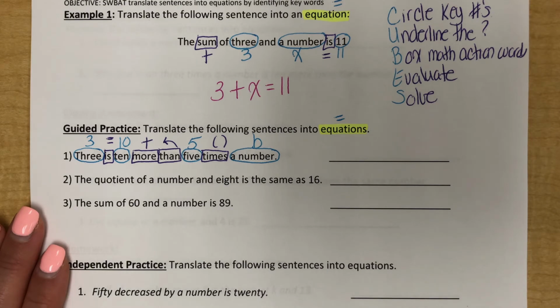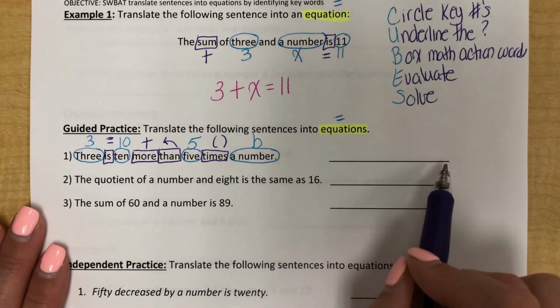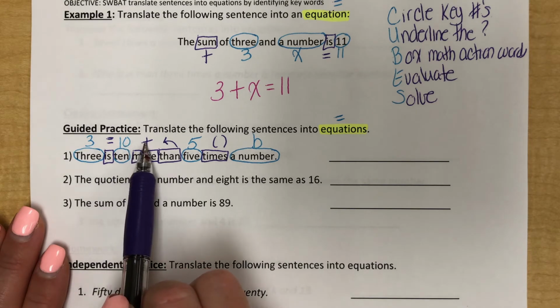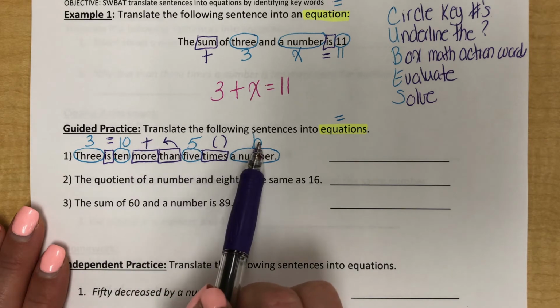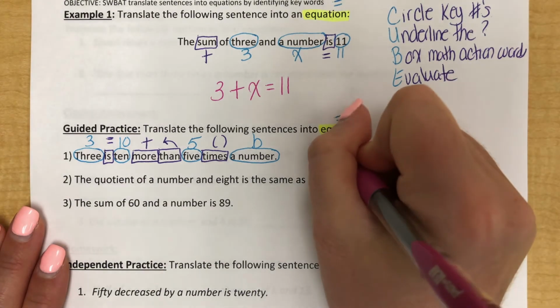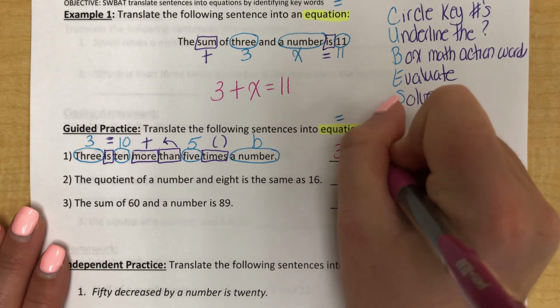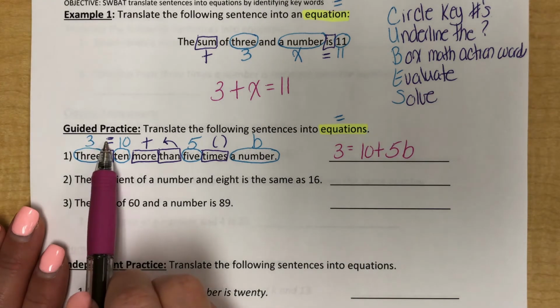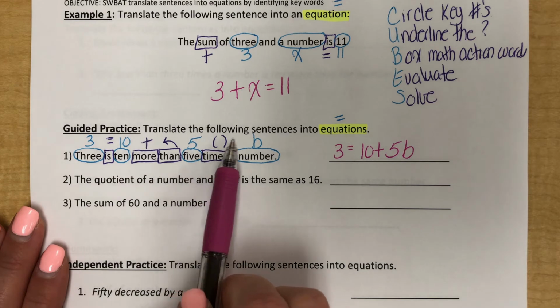So now that I've written everything out, I can rewrite it over here as my final answer. I'm going to write 3 equals 10 plus 5 times b. That's how I'm going to write it at first. 3 equals 10 plus 5 times b.